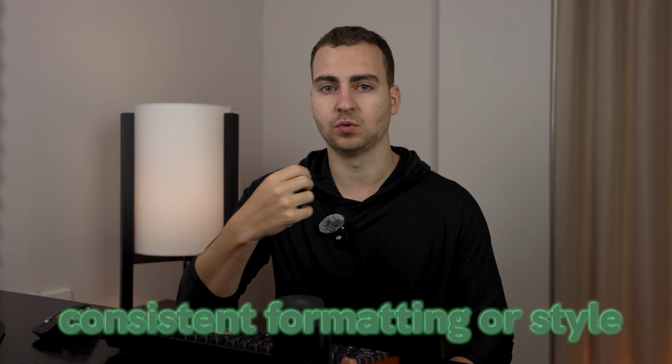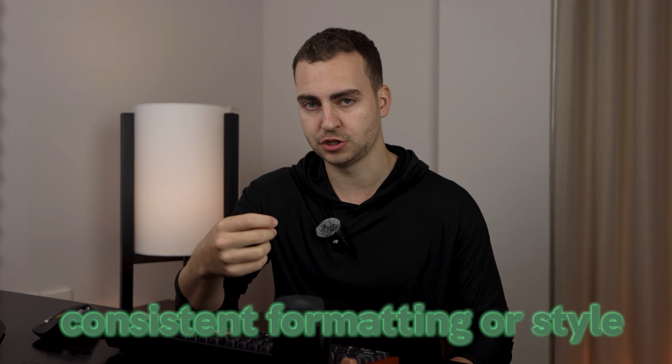Now, when should you fine-tune? Well, there's three main scenarios. First is when you need consistent formatting or style that prompting alone can't achieve. So something like you want to output a particular JSON model, or you want the model to write in a very particular format.